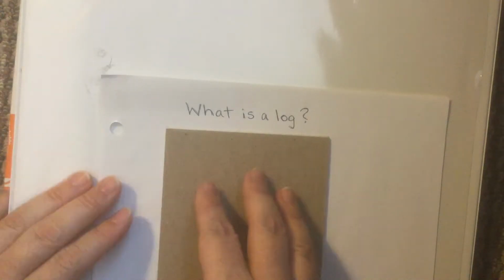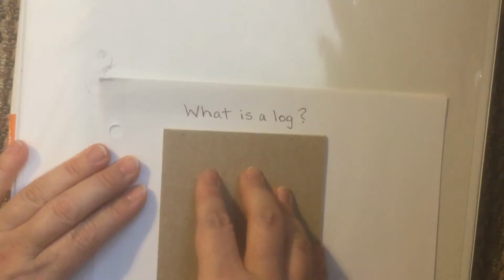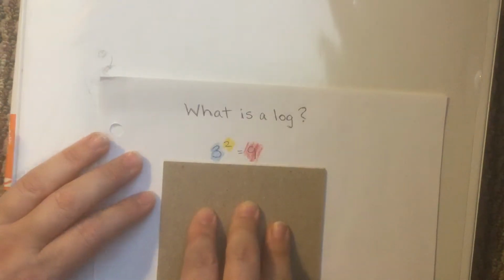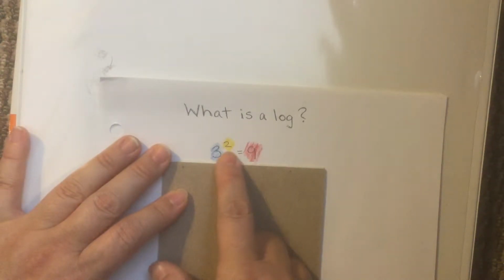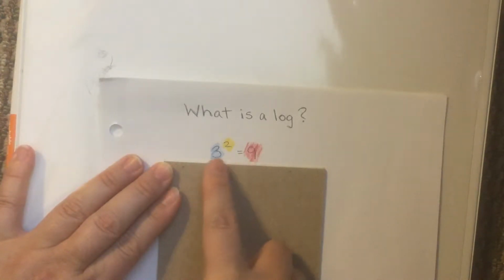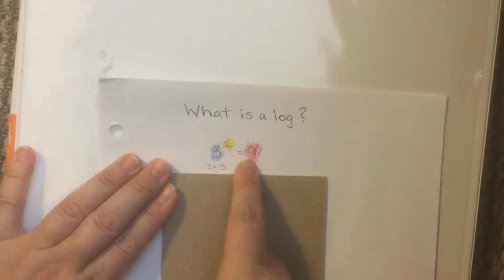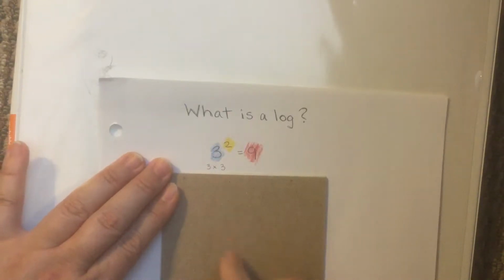Okay, so the question asked is, what is a log? If you're at the point where you're asking what is a log, then you're probably familiar with exponents, such as 3 to the second power equals 9. What that means is 3 gets multiplied by itself 2 times. 3 times 3. What's 3 times 3? It's 9. So this is just a quick way of writing multiplication.